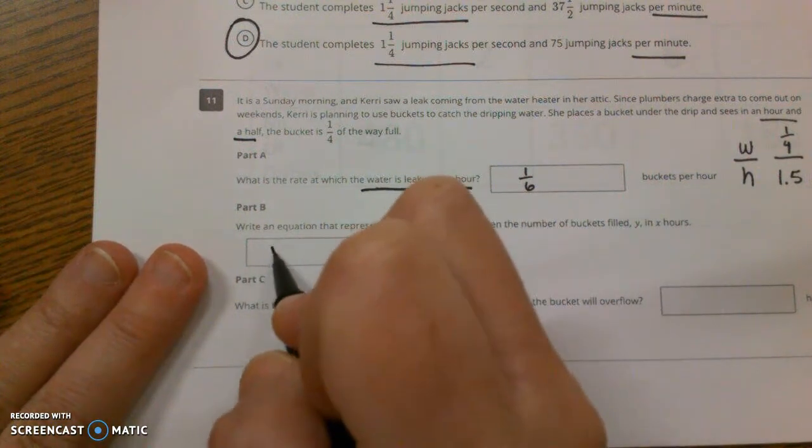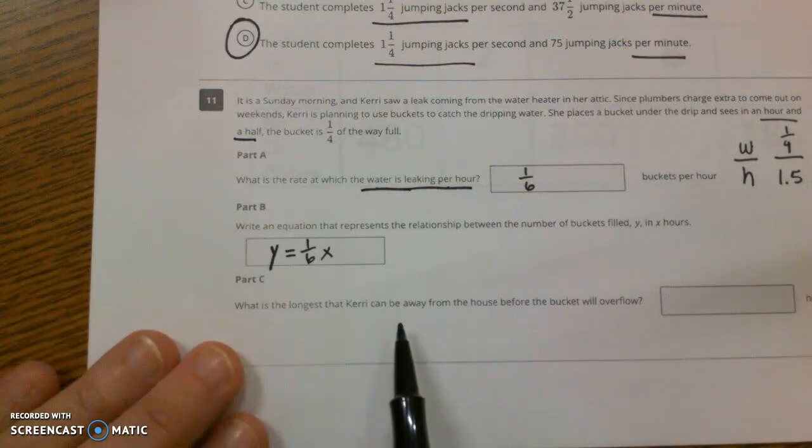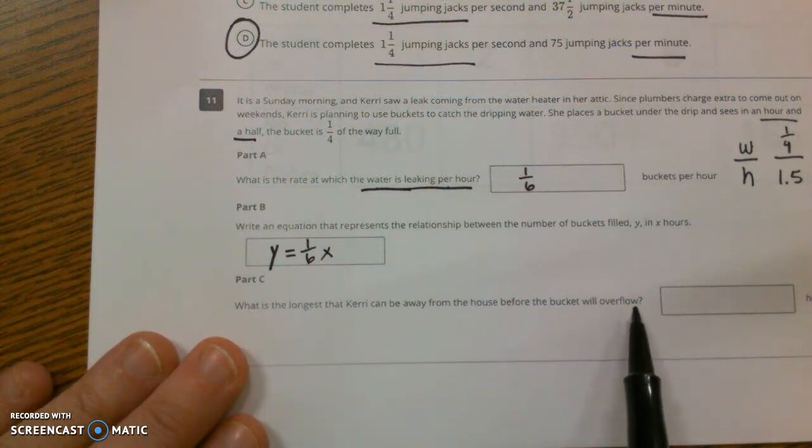Well, I know what I'm given is an hour and a half. I'm going to write that as 1.5. You could have also included that as a fraction, 1 1/2. The amount of water is 1/4 of the bucket. So 1/4 divided by 1.5 should give me 1/6 of a bucket per hour. So in part B, we're to write the equation that represents the relationship between buckets filled Y in X hours. So we're just filling in our unit rate. Y equals 1/6 X.